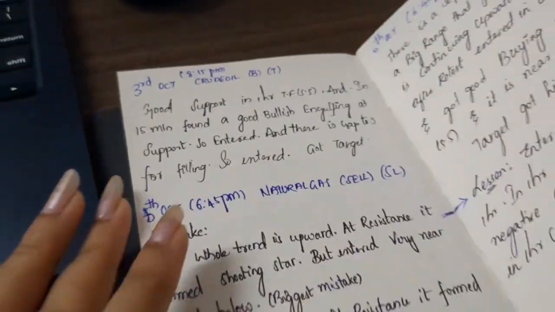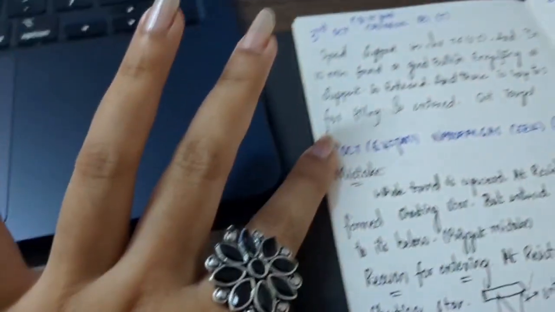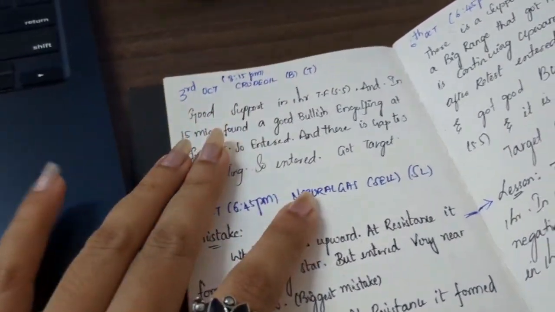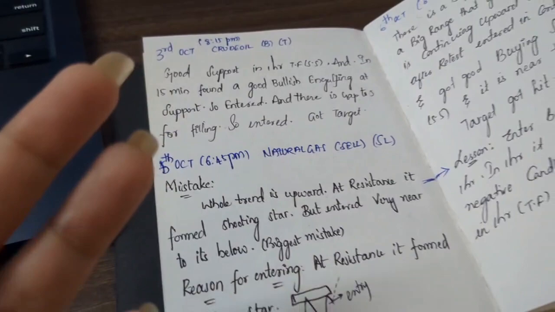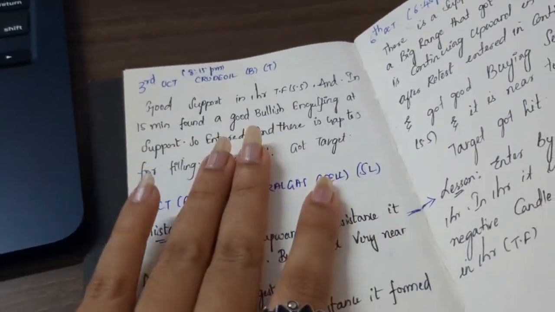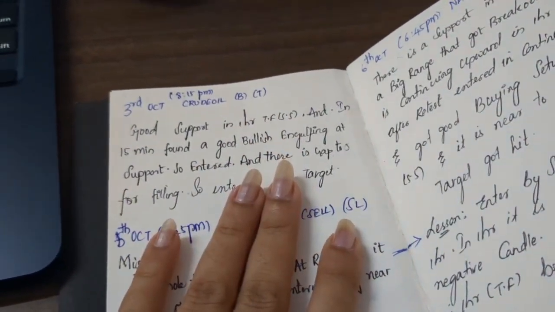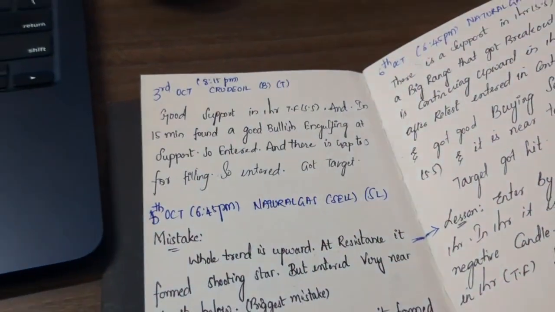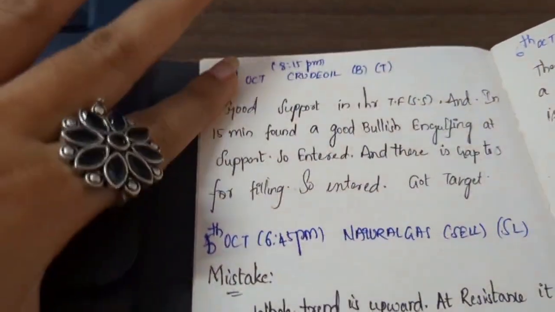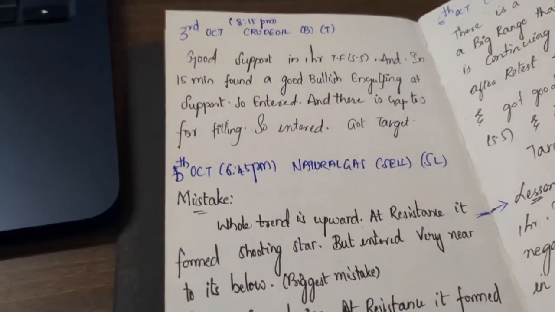Let me show you. First I'll write the date, then the time at which I entered, and the stock or commodity which I generally trade. Then I write the stock name or commodity name, what I have done, sell or buy, and what the output was, like target or stop loss. After that I'll write the reason for entry, why I entered, and then the emotions.